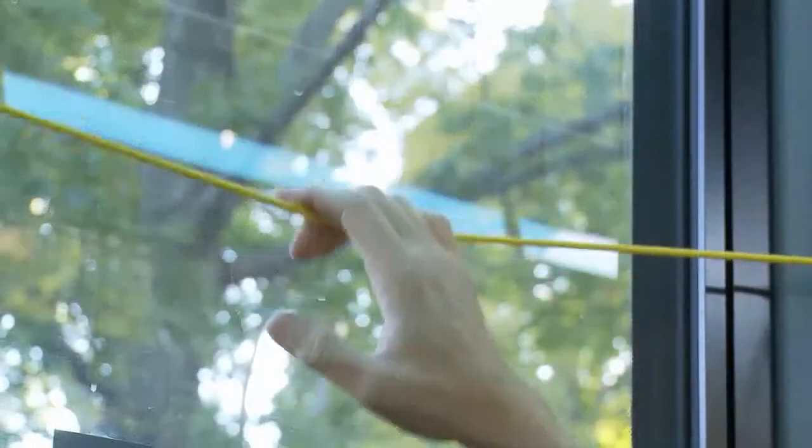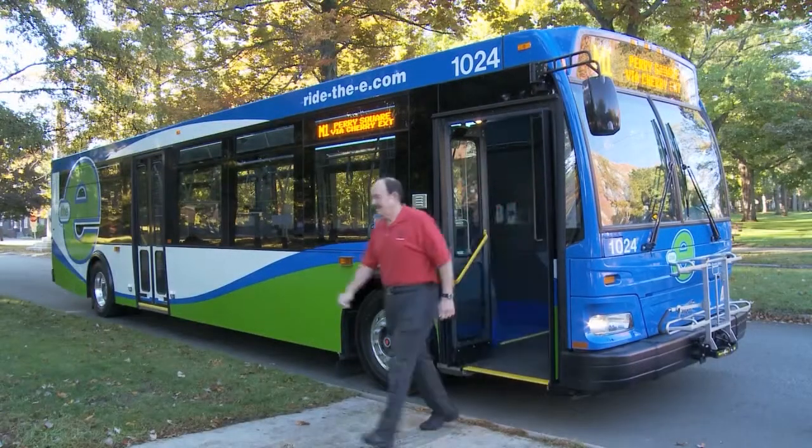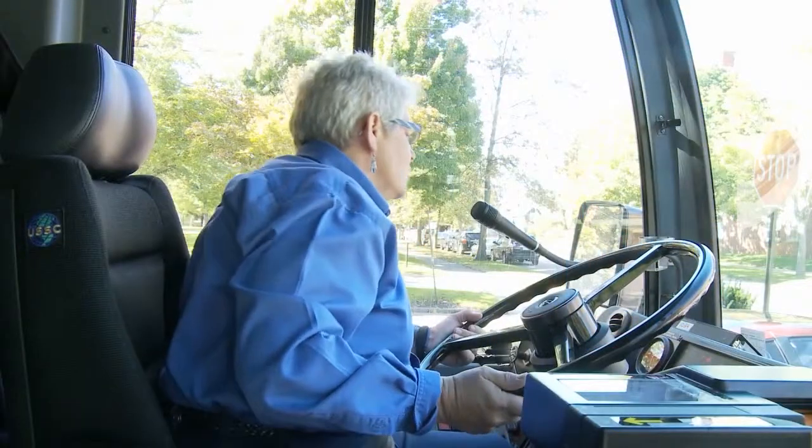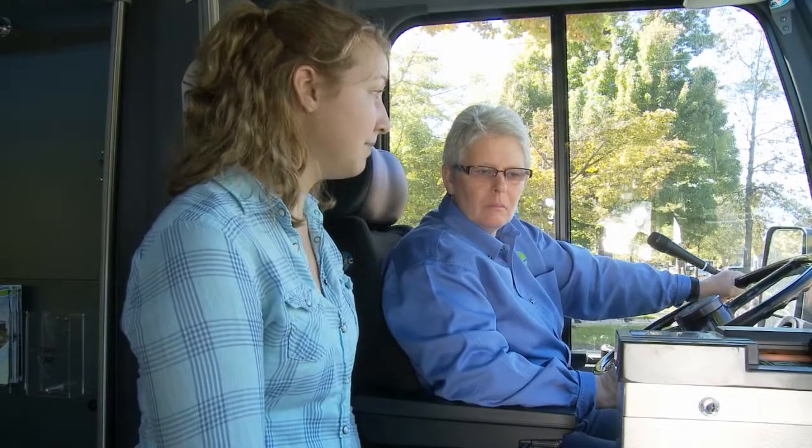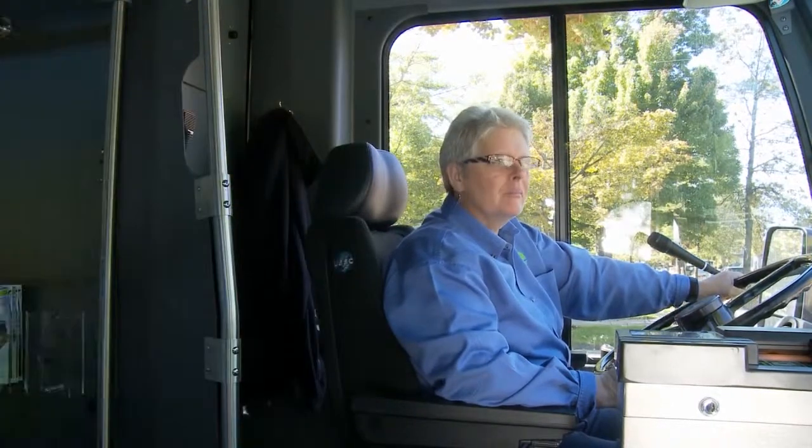When your stop is coming up, pull the cord along the window to signal the driver that you need to get off of the bus. The driver will call out when the bus arrives at large intersections. You can also ask the driver to call out your stop when you board.